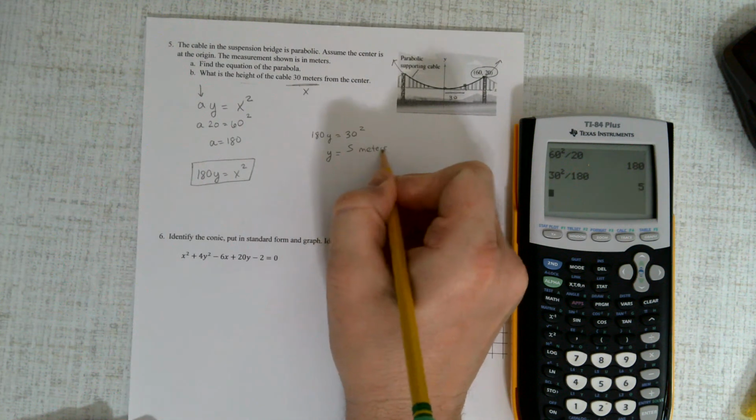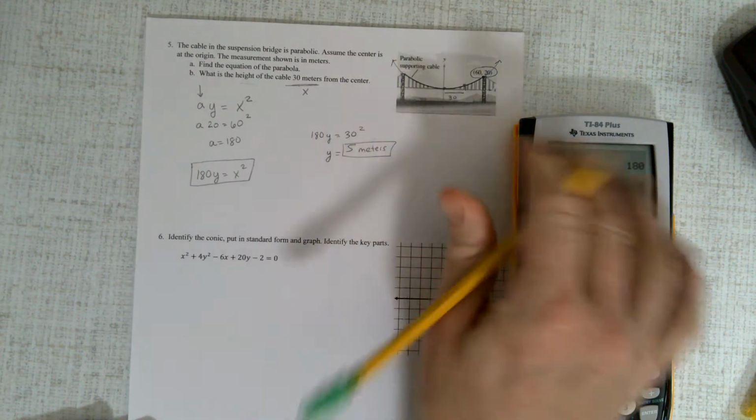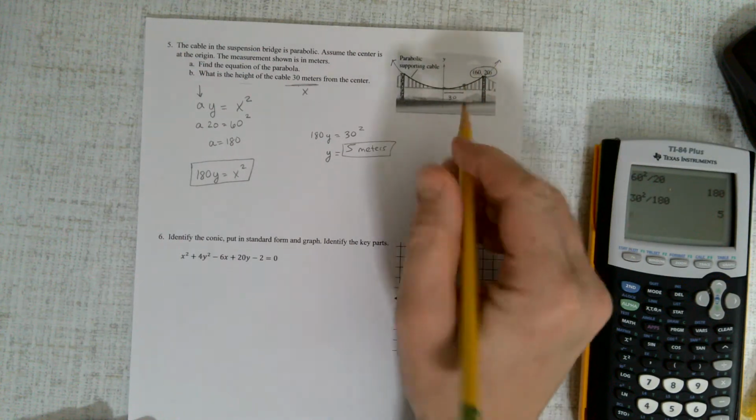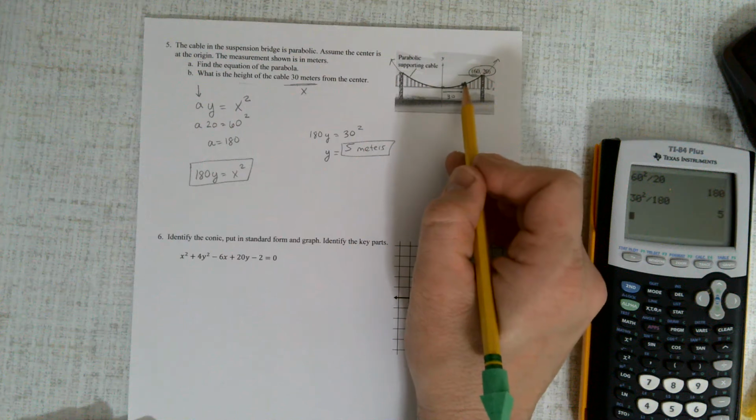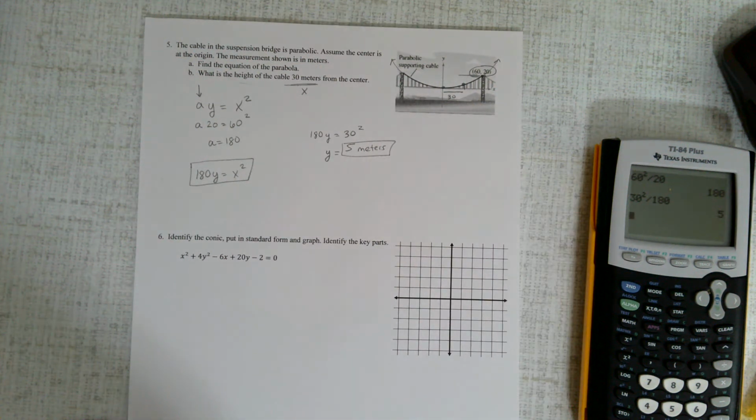And let's just stop and see if that makes sense. 5 meters, could that be the height right there? Well, absolutely, because that height is 20. So that height looks like it could be 5.